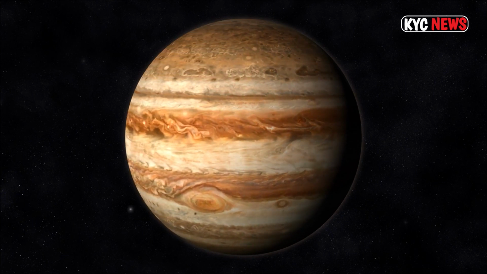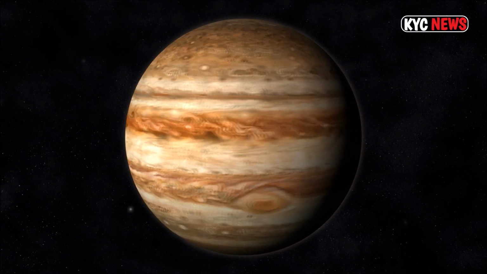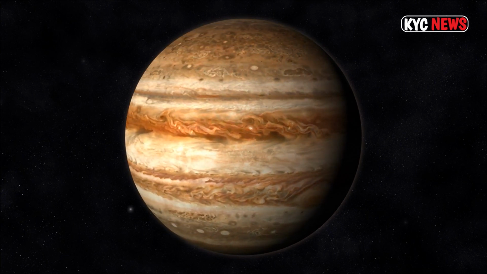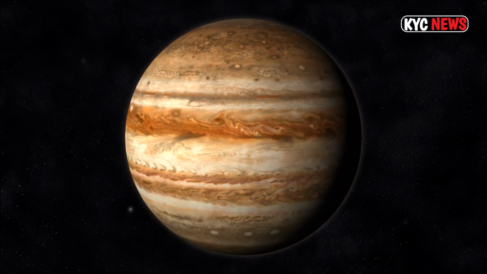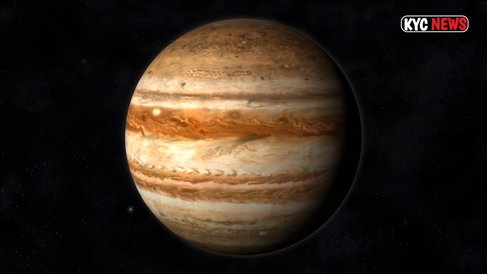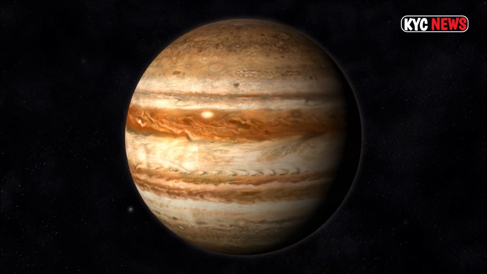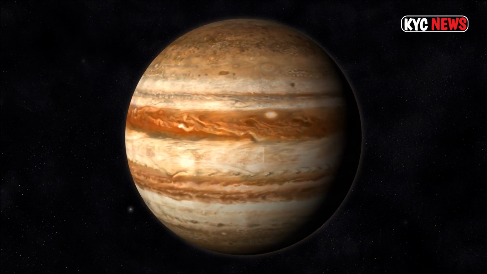For example, the SOHO Solar Observatory has been parked in the L1 Lagrangian point between the Sun and Earth, and the WMAP probe that mapped the remnant heat from the Big Bang is at L2 beyond the Earth.